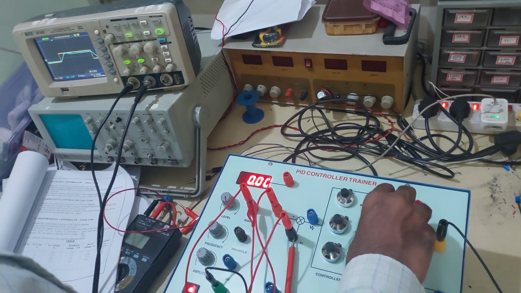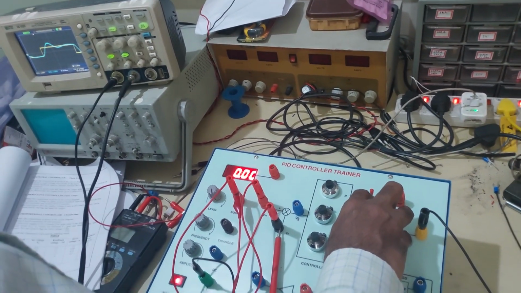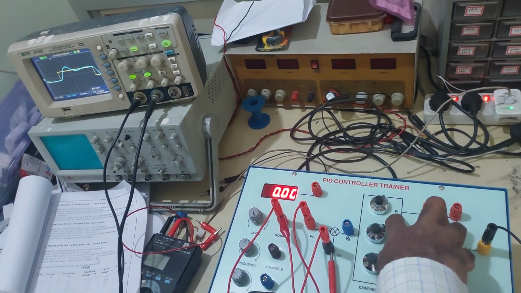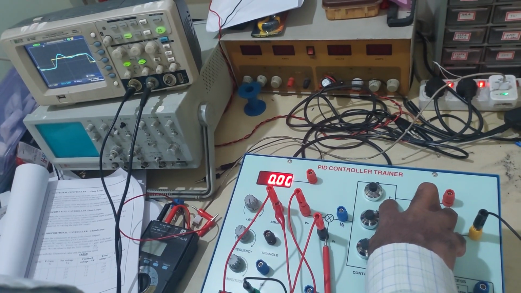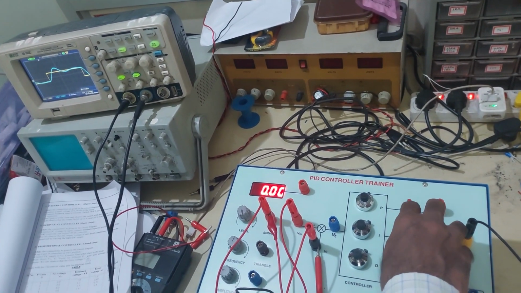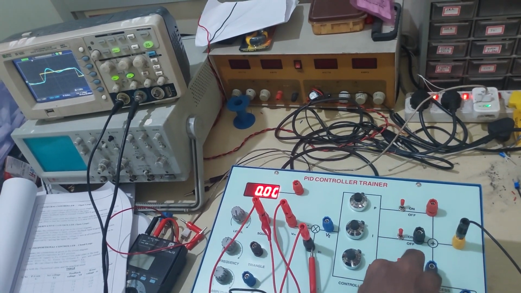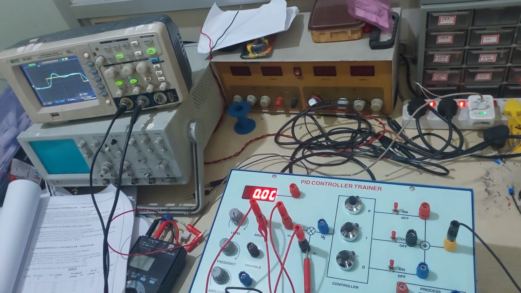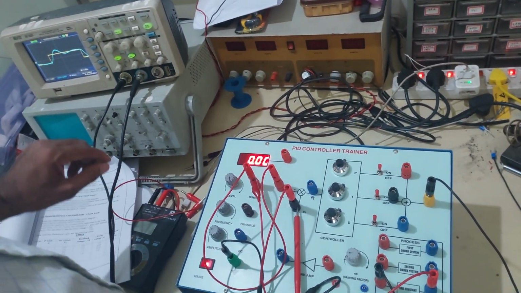So P plus I, P plus I plus D. In proportional control alone, you get more error at minimum gain, and maximum error. Error is minimum at high gain, but oscillations are more. If you add PI, the error minimizes, and if you add D gain, PID, the oscillations as well as error become 0. So this is for the time constant.